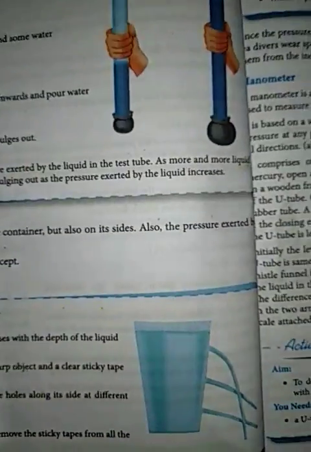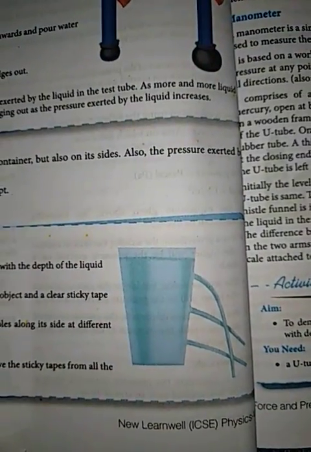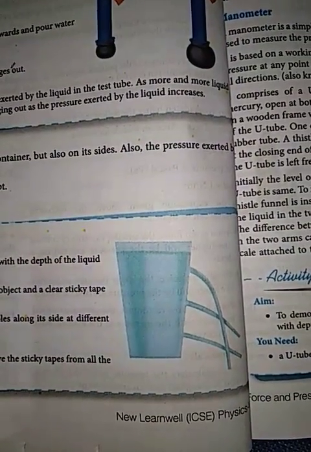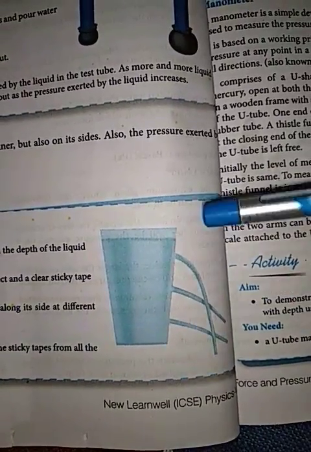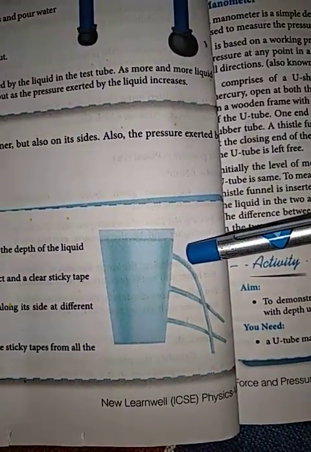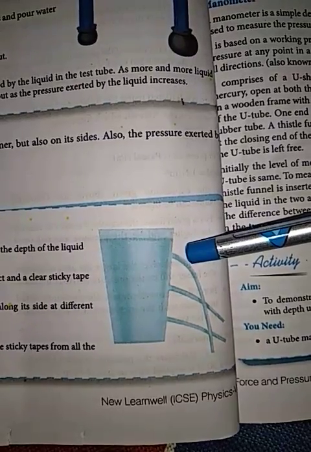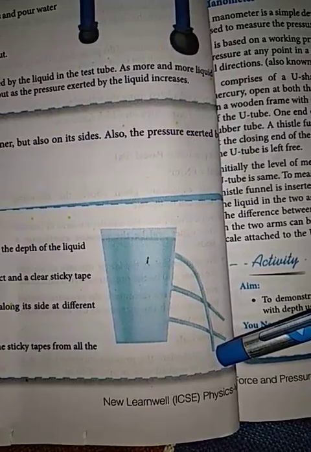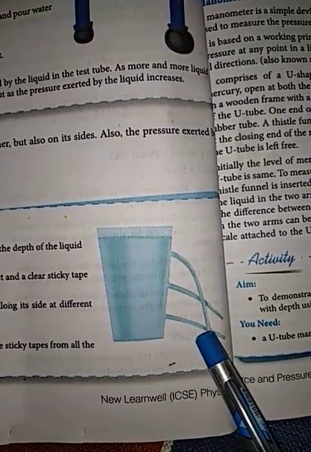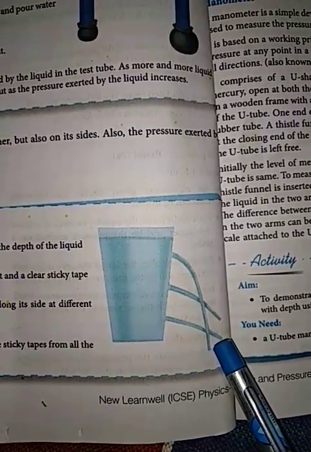What will you observe? You will observe that water from the topmost hole comes out with the least force and falls at the least distance from the container. The water from the lowest hole comes out with greatest force and falls at maximum distance from the container.